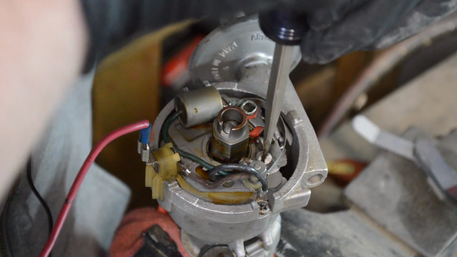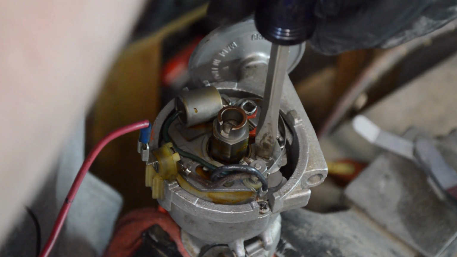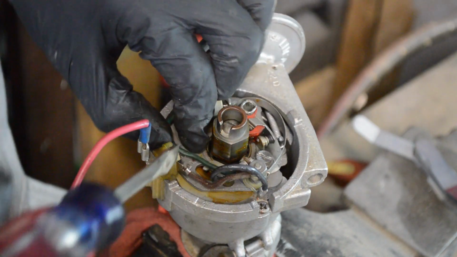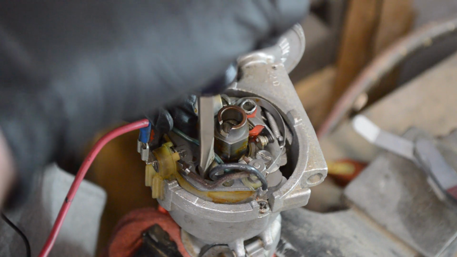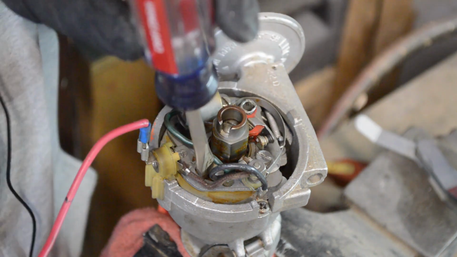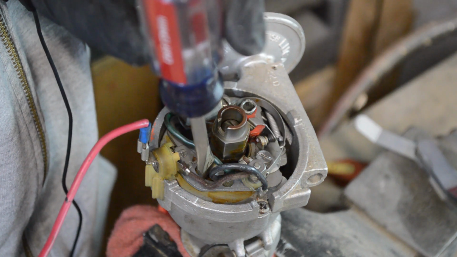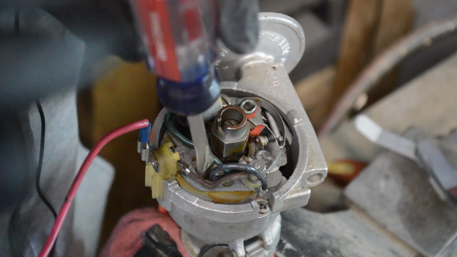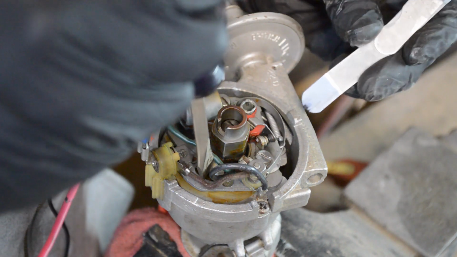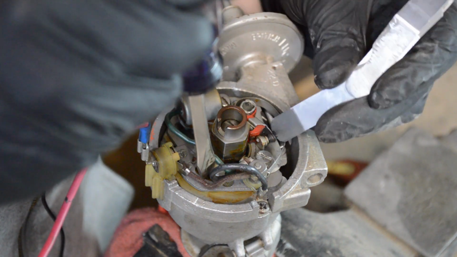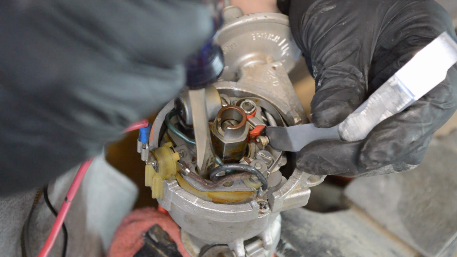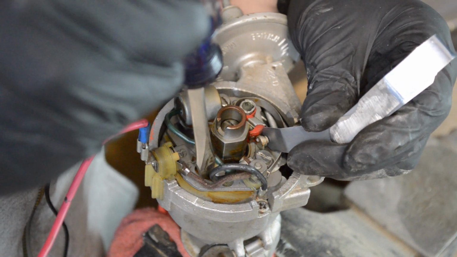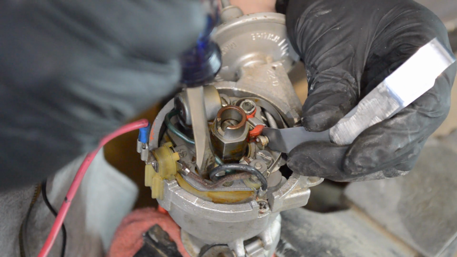We do need to adjust the points, so we'll just loosen them. And then if you've ever wondered what these little notches are for, it's for moving the points back and forth so that you could adjust when they open and close. So get it to right on the lobe. And you want to adjust it so that that is at 15 thousandths. You should be able to just get the feeler gauge in and out, feel a friction, and you shouldn't see any movement on those points either.